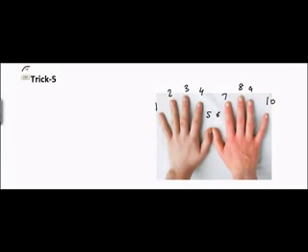Again, if we do 9 into 7, we count 1 2 3 4 5 6 7. So we have 6 fingers on this side and 3 fingers on the other side, so that will be equal to 63. So this is trick number 5.